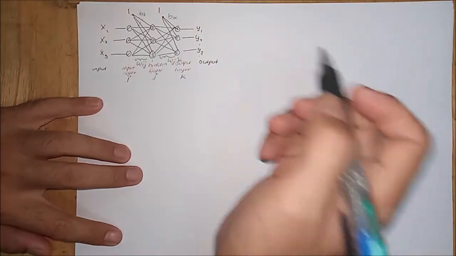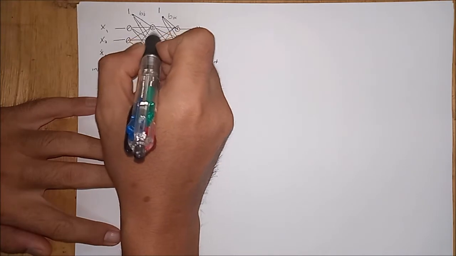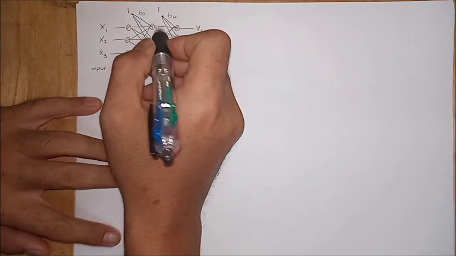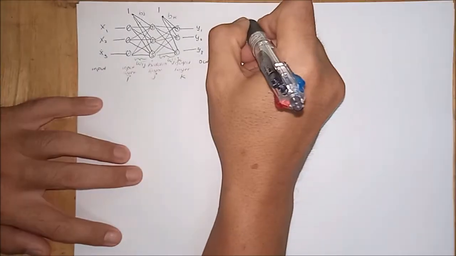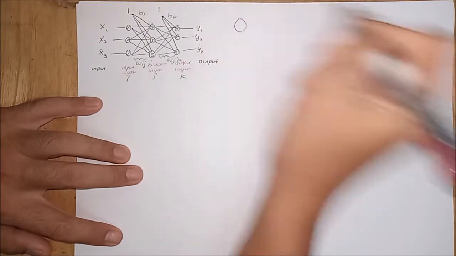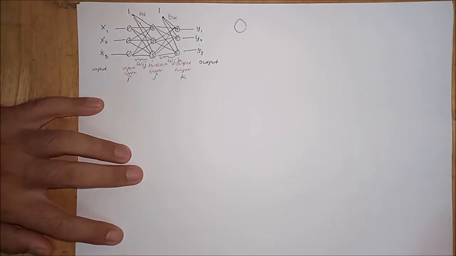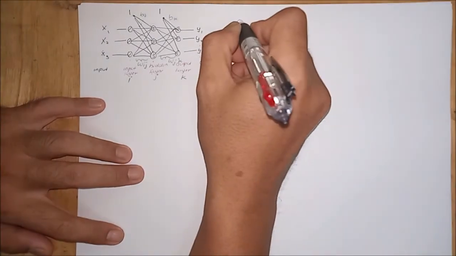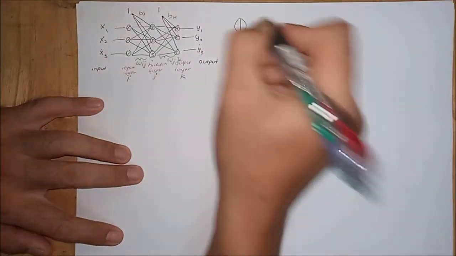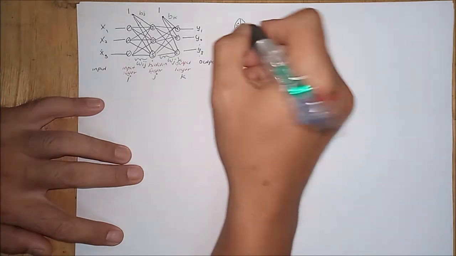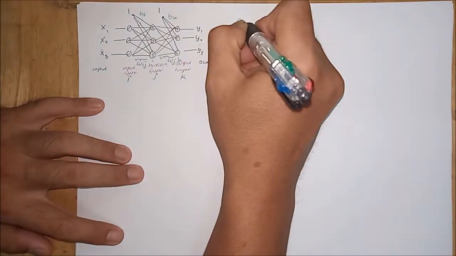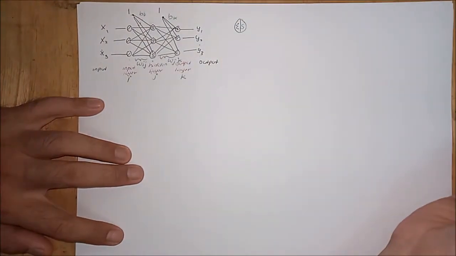The next part is that we zoom in on a small part. For every node, we define the node as two items: the left part is the summation part, and the right part is the activation part.